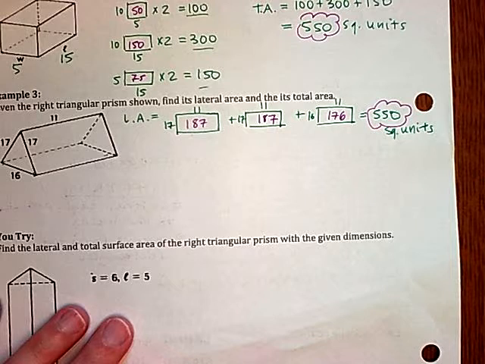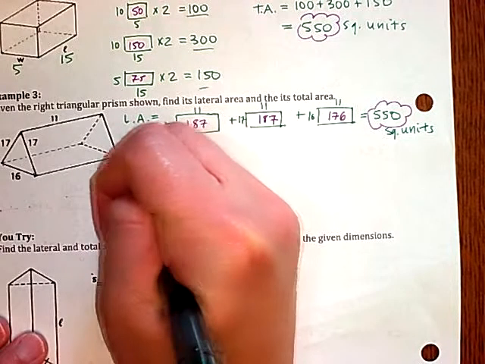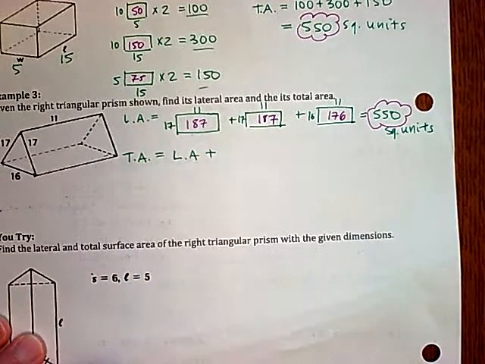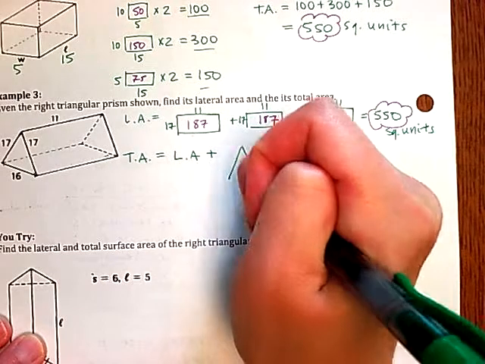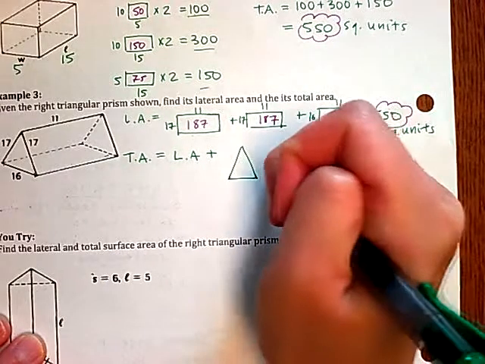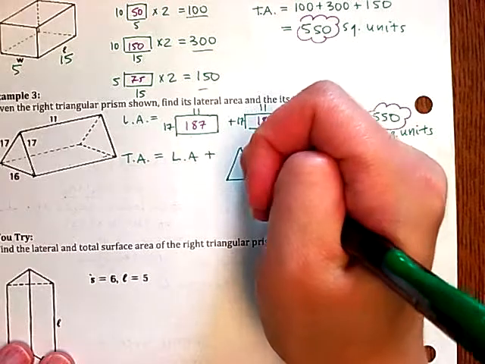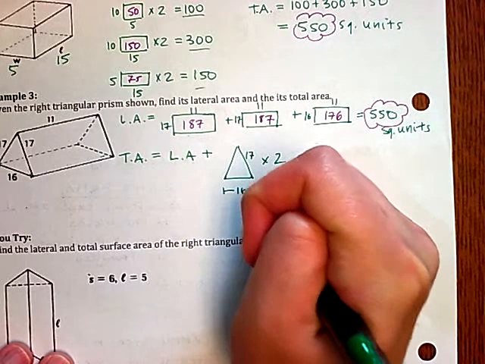Okay, so now if I want to do the total area, I'm doing the lateral area plus the area of the two triangular bases. And I'm just going to draw it once and say times 2. So if I think about it, I know this is 17 and I know this is 16.